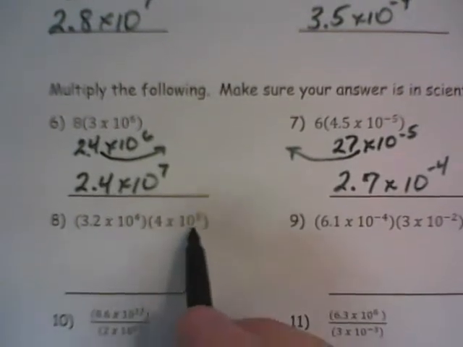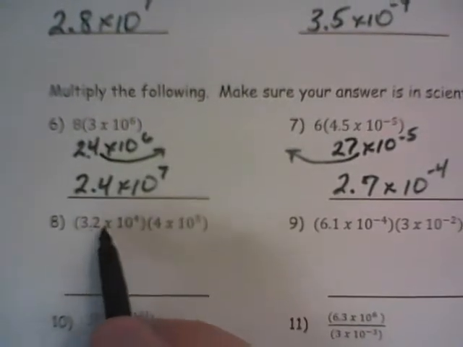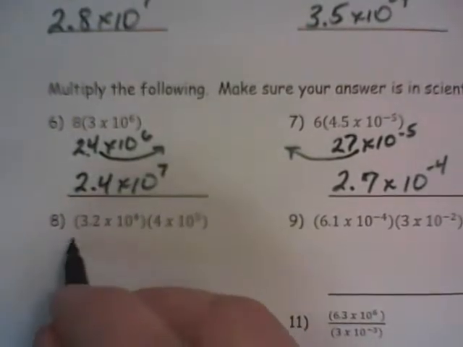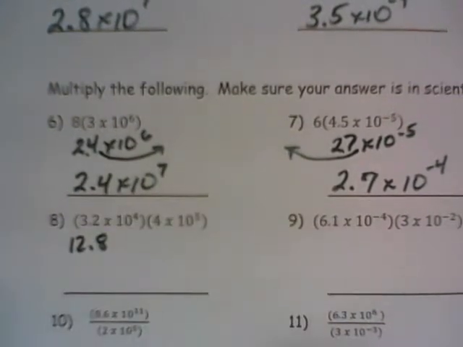Moving on to number 8. Again, here we have 4 things that we're multiplying together. I can multiply the 3.2 times the 4. The 3.2 times the 4 is 12.8.